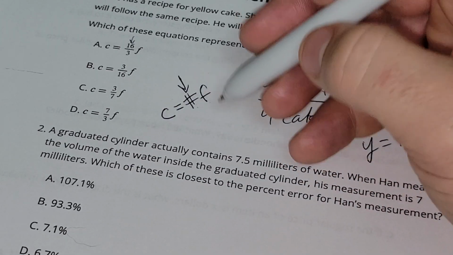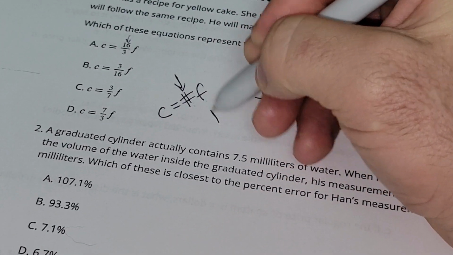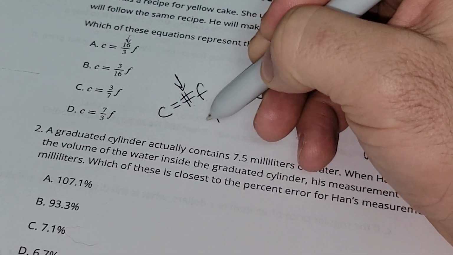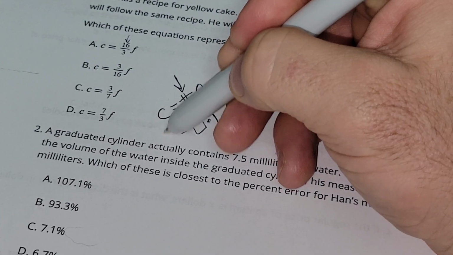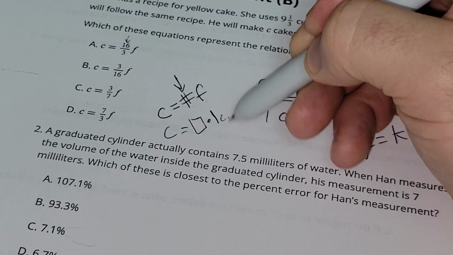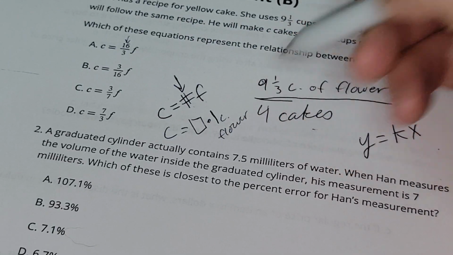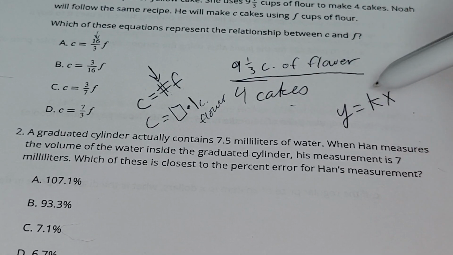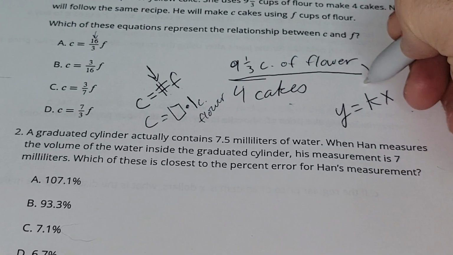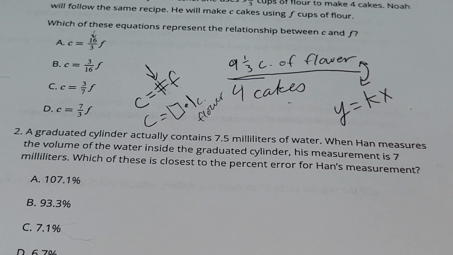So if I act as if this is one, then that has to be multiplied by something that is going to solve the amount of cake I get out of 1 cup of flour. So in that sense, I need a unit rate here that is backwards of this.